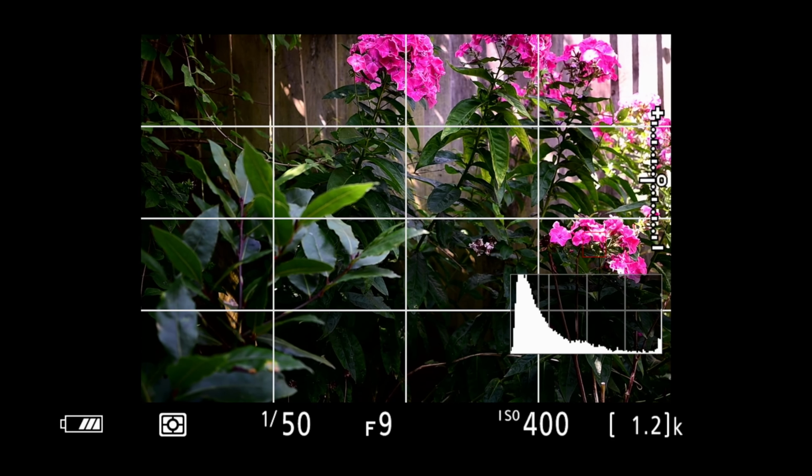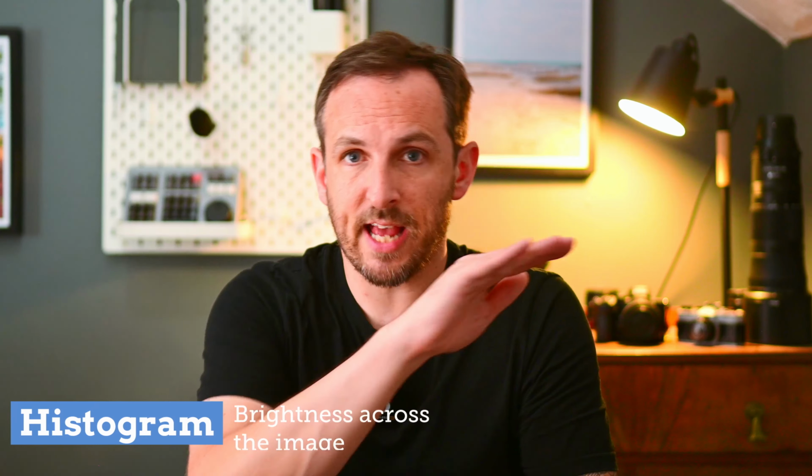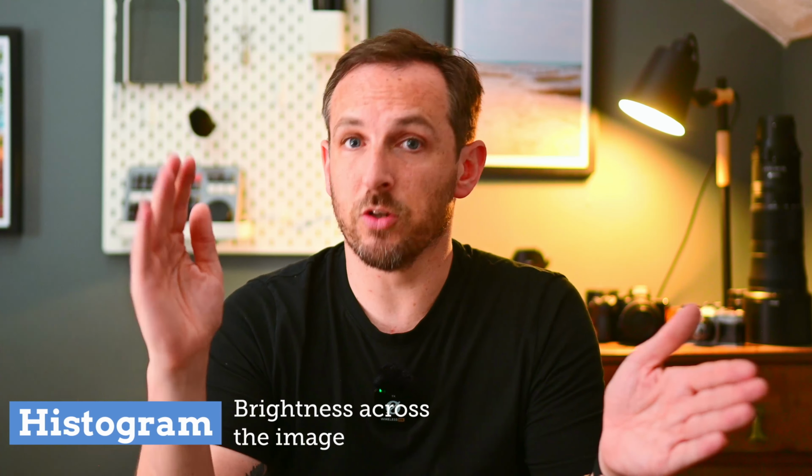So pressing the display button will cycle the screen onto the one with the histogram next. This keeps all the same information, all the same symbols as the previous one, but it also adds on a histogram so that you've got a bit more information about the exposure of that image and the distribution of brightness across it, basically. So as a reminder, in histograms, the x-axis shows from black to white, and the y-axis shows the number of pixels there are in the whole image of that particular tone or brightness.